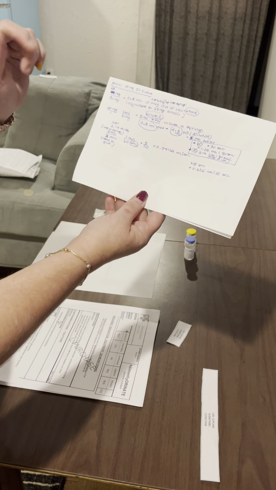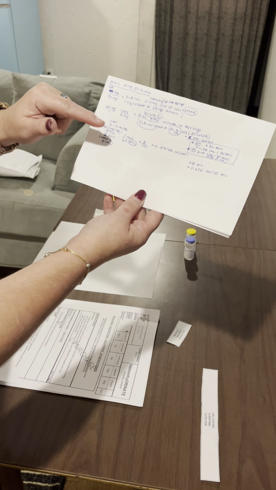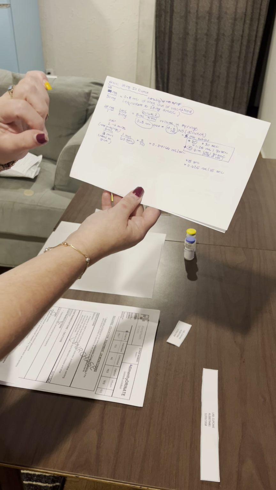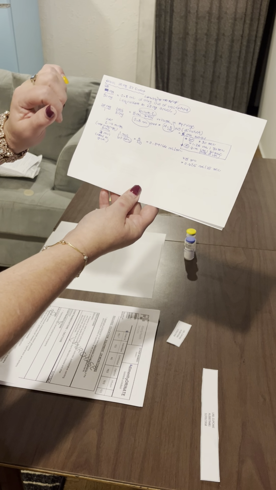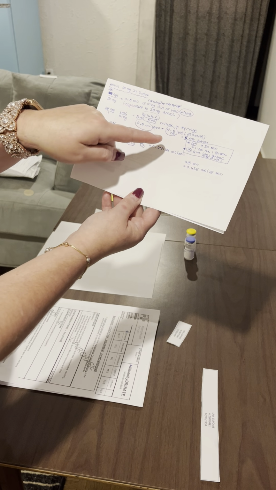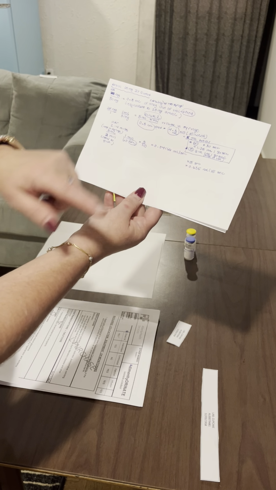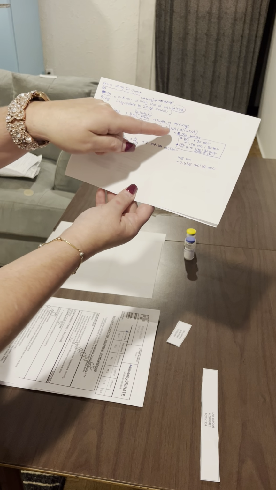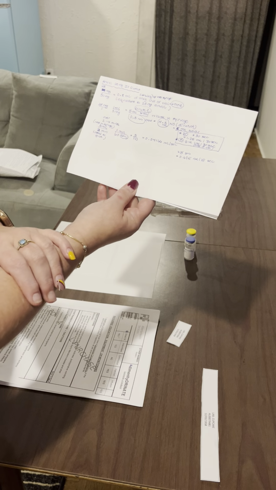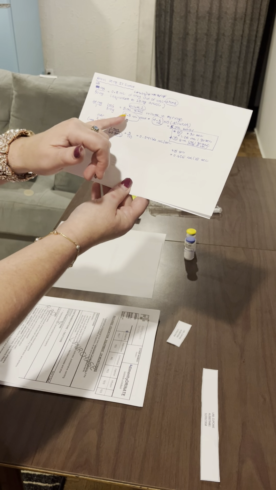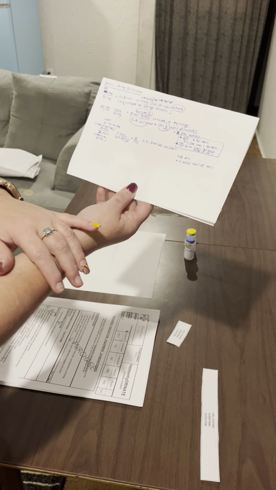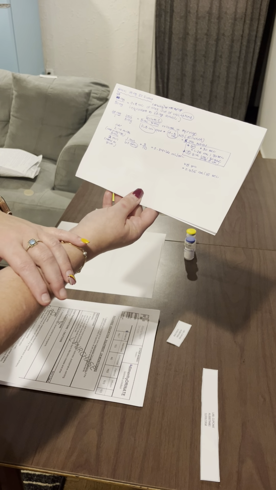Also, in order to figure out how much diluent to use, we also did some med math here. And we found out that we're going to be using 4.5 mils of diluent. And it's going to be a total of 5 mils in the syringe. So the 5 mils is going to be the total volume in the syringe. The 0.5 mils will be the medication by itself. And the 4.5 mils will be the diluent, which is the normal saline.